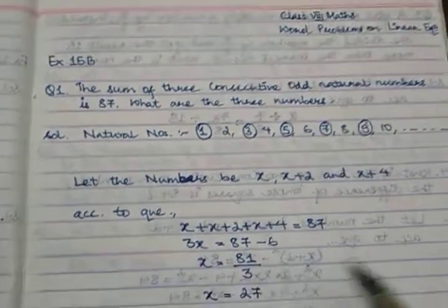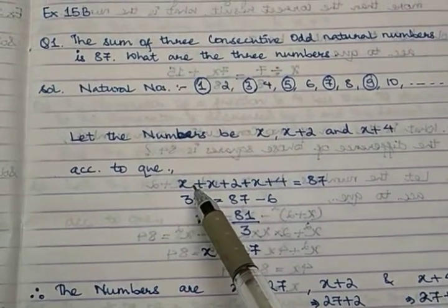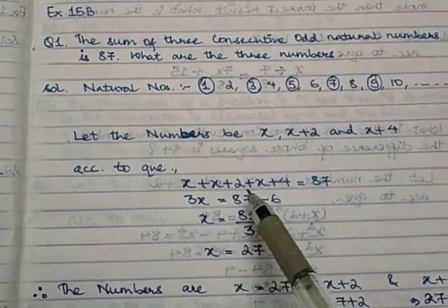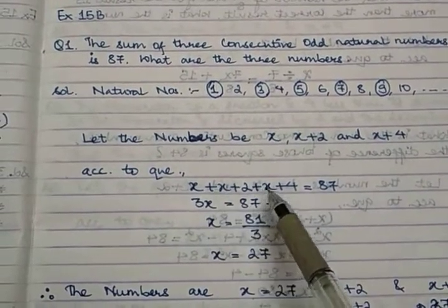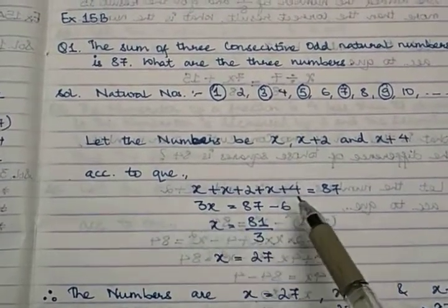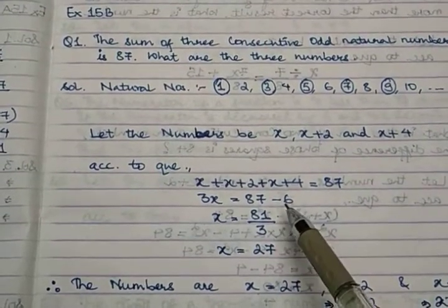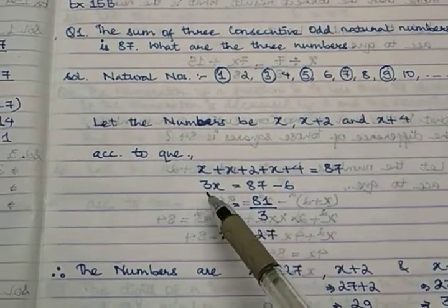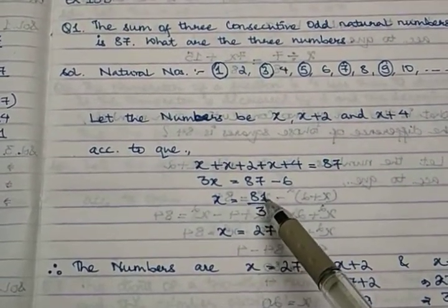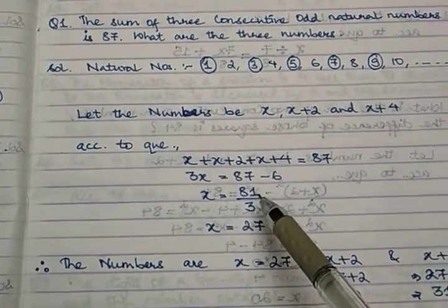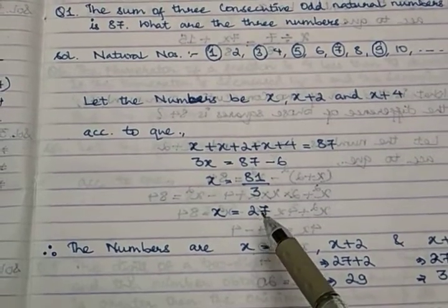Now according to the question, when you add those three numbers you'll get 87. So that's what I have written: x plus x plus 2 plus x plus 4 equals 87. Now the like terms, x and x and x, so that is 3x. 4 plus 2 is 6, 6 goes to the other side, 87 minus 6 is 81. Now 3x, the relation is multiplication, so 3 goes to the other side again, 3 times 2 is 6, 3 times 7 is 21. So we got the first odd number, x, as 27.